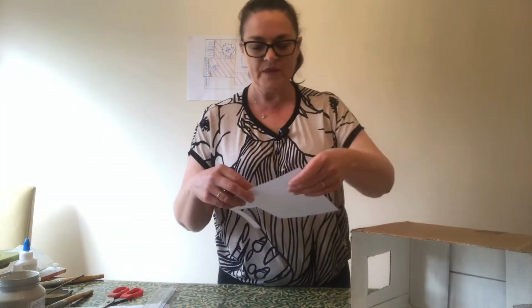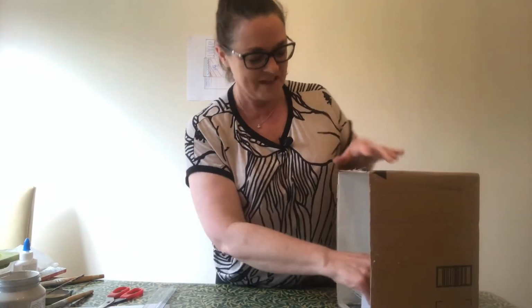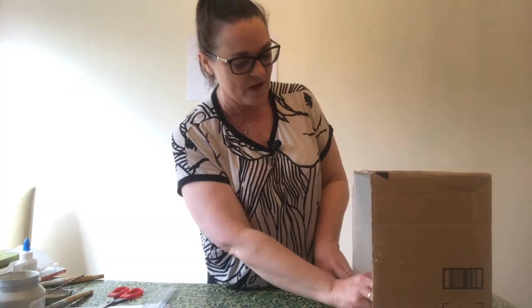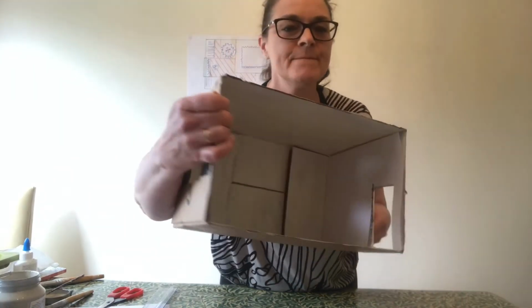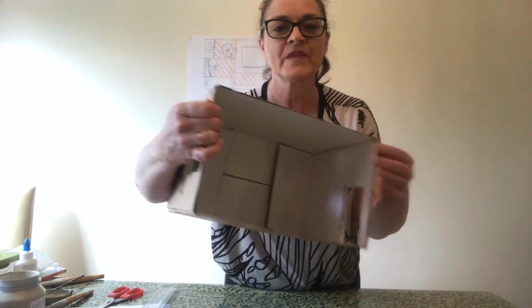Remember to pick up all your rubbish afterwards. We don't leave the place a mess, only when we're creating. There, that fits better, doesn't it? That fits in a lot better. So that's going to be the template we're using when we're creating our wallpaper.